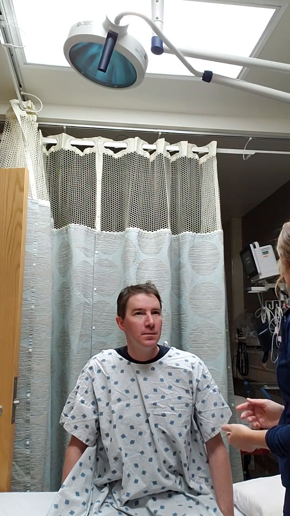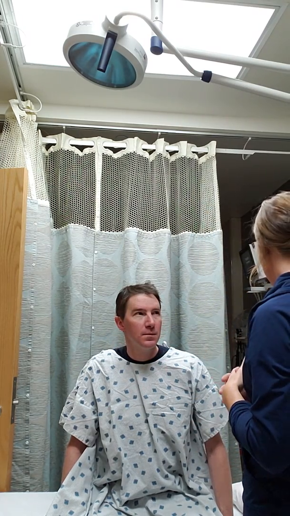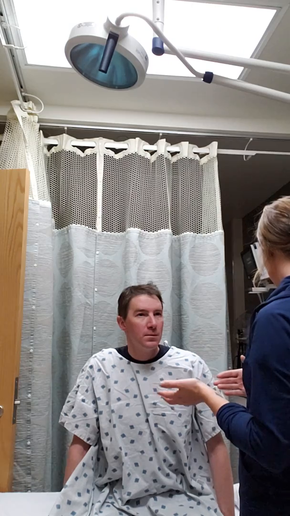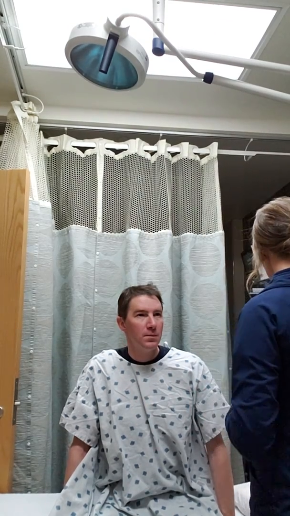Great. Size, shape, symmetry look good to me. I don't see any drainage. I don't see any blood or clear purulent drainage coming from them. Consistency and tenderness. He's denying tenderness, so that's good. So now I can use my otoscope.